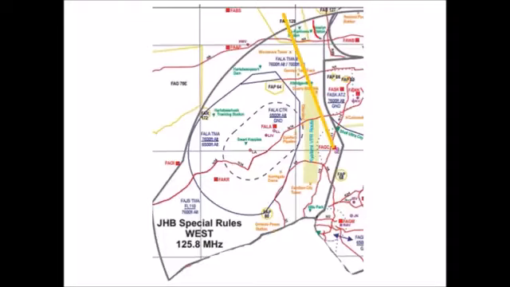We referred earlier in this slide to Roslyn over there. So if we come down here towards the south, and I'm not going to be exactly on it here, but it's here somewhere to the south here, you're going to find Gold Reef City. Those are two key reference points to identify with when operating in the Johannesburg Special Rules Area West.